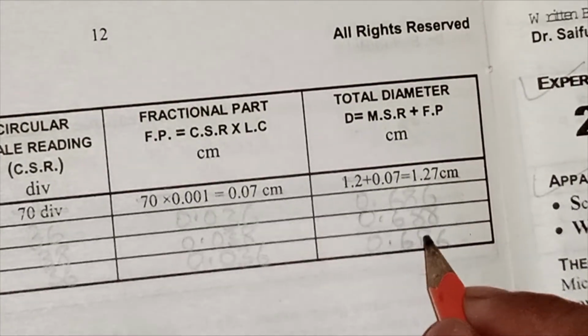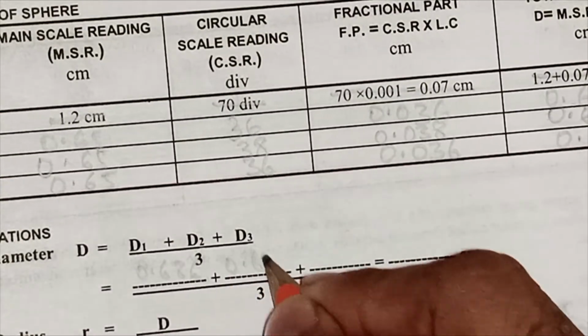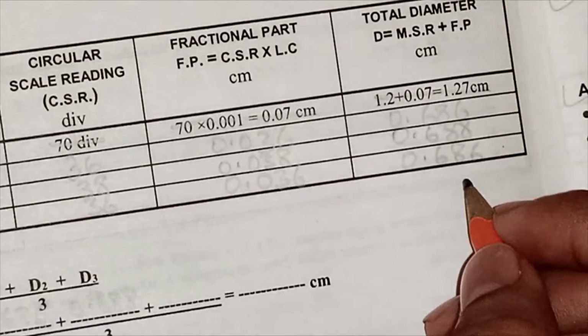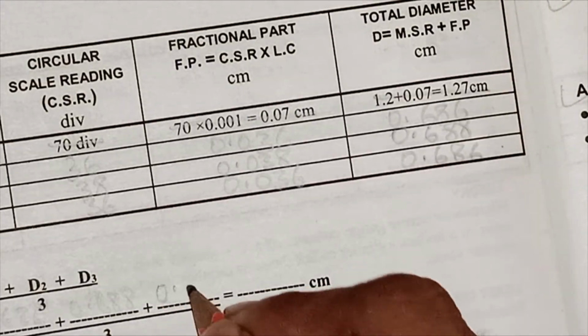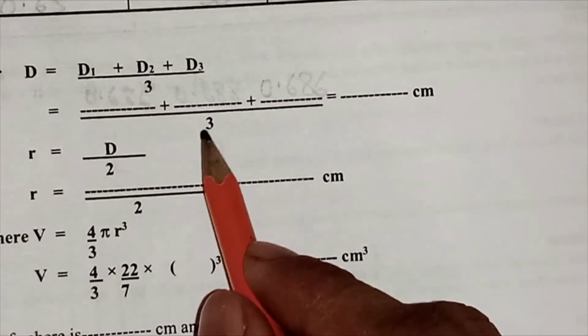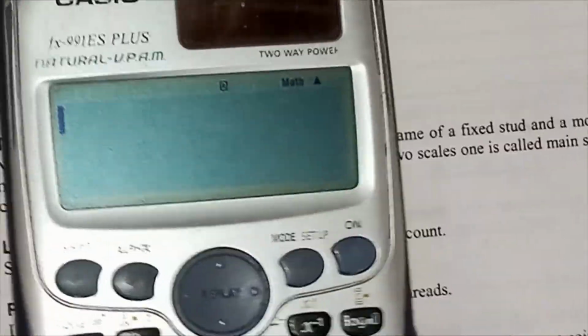Second D is 0.688. The last one is 0.686. So I will write here 0.686. Now I am going to divide by 3 to take the mean diameter.